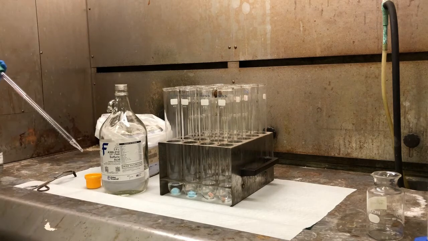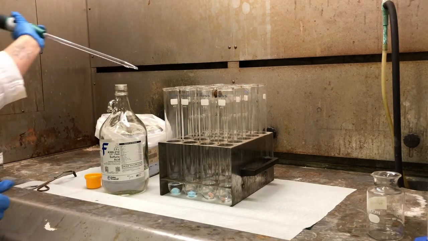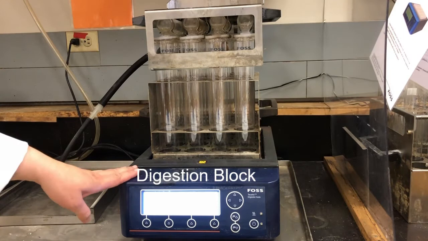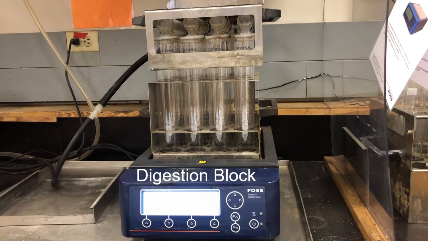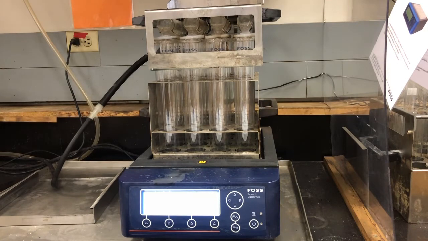And then we are ready to add them to the digestion block. Okay, so now we're over here at our digestion block. This is the digester, and you can see that our tubes with our samples in it have been placed into the heating block. In here, underneath the samples, that's our heating mantle, and that will heat up to about 421 degrees Celsius, so very high temperature.